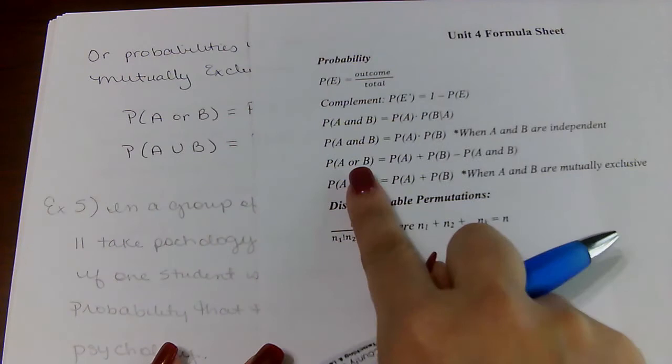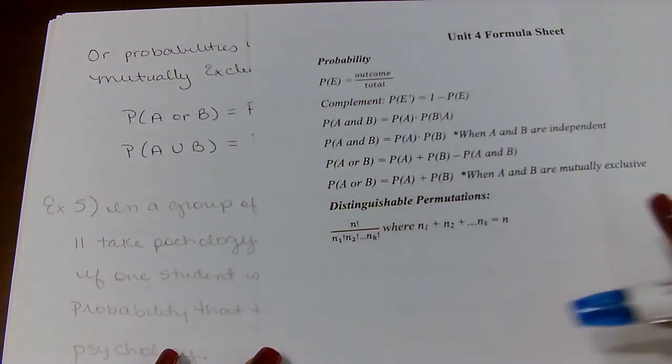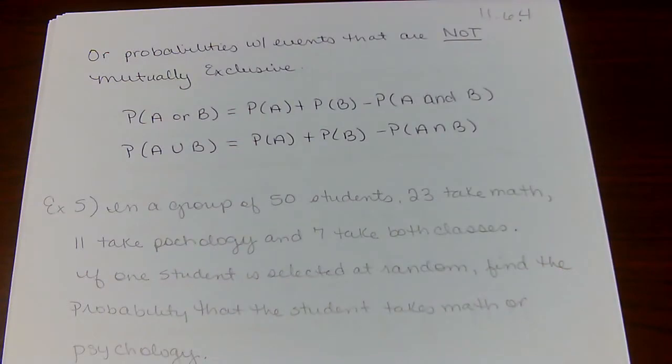Now let's talk about probabilities with events when they're not mutually exclusive. Okay? Again, your equation can be found here when it's not mutually exclusive. When it's not mutually exclusive, what you're saying is that two events can occur simultaneously.